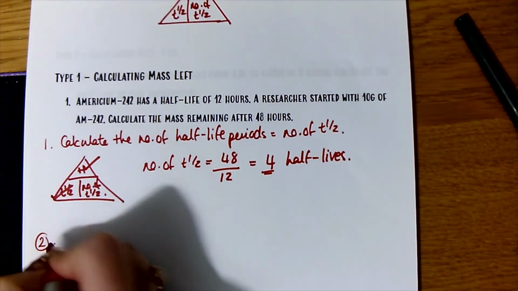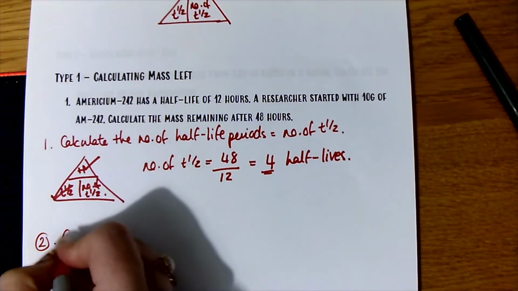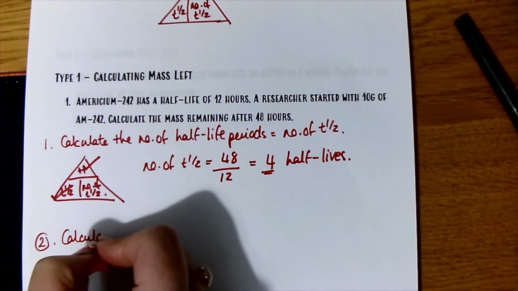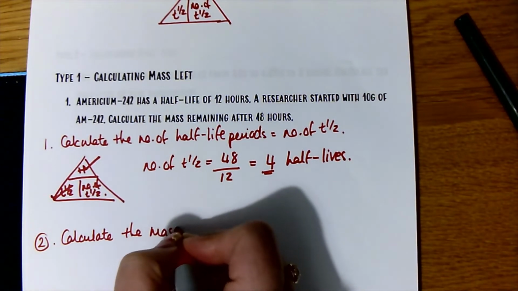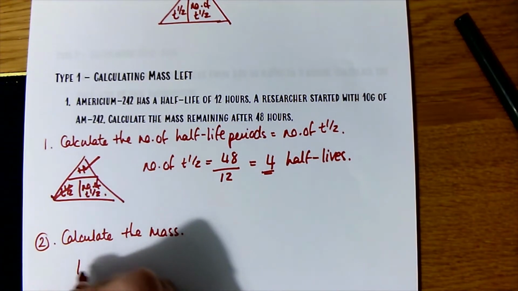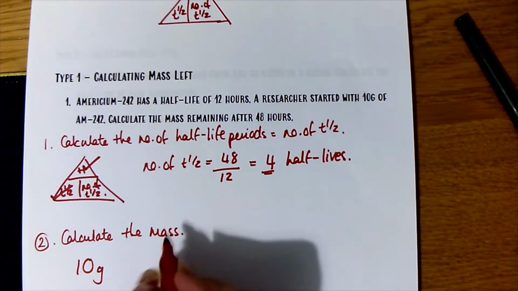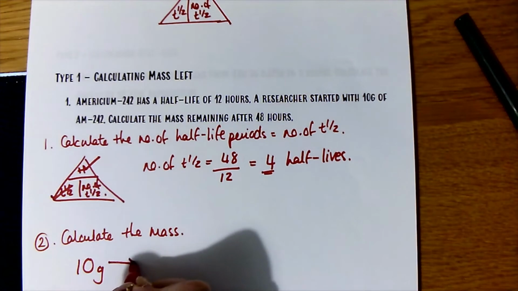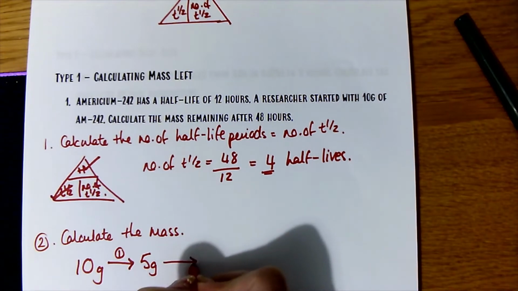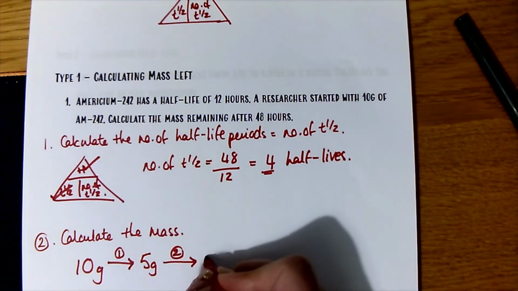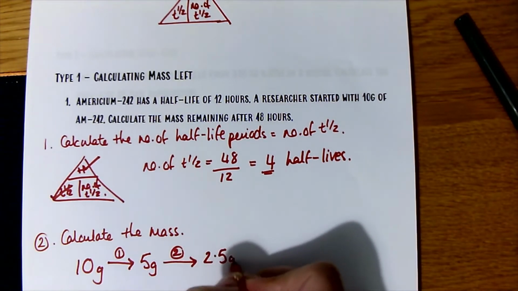Step 2 is to calculate the mass left. Okay, so if we start off with 10 grams, and in our first half-life period we half that down to 5 grams, and then we have our second half-life period where we half that down to 2.5 grams.